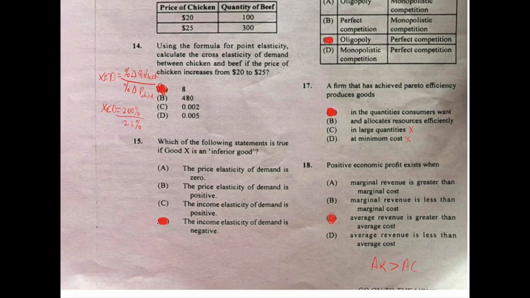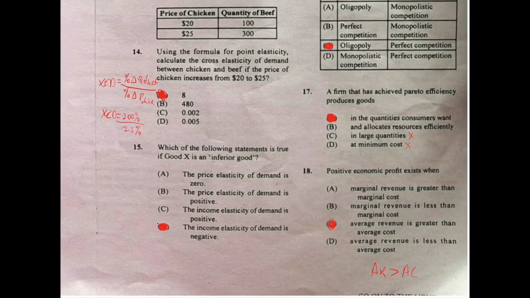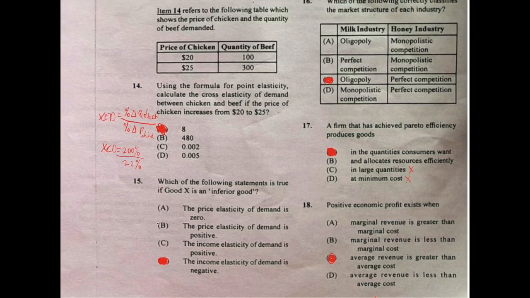Okay, moving on. Which of the following statements is true if good X is an inferior good? Remember, inferior goods are the opposite of normal goods. Normal goods have a positive relationship between quantity demanded and changes in income, and inversely, inferior goods have a negative or inverse relationship between consumer income and quantity demanded for a certain good. So the answer would be D. Income elasticity of demand is negative.